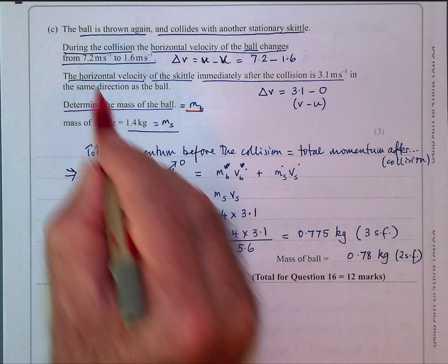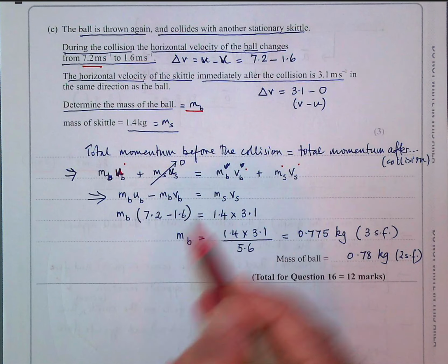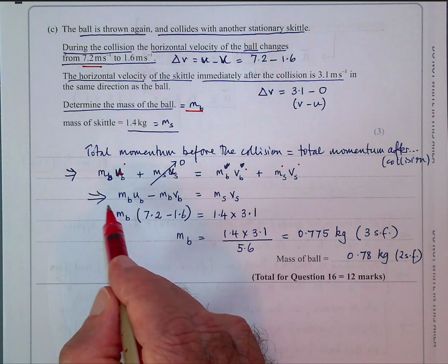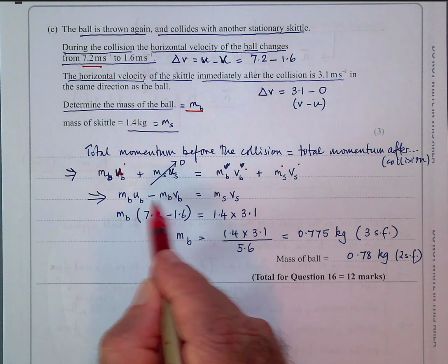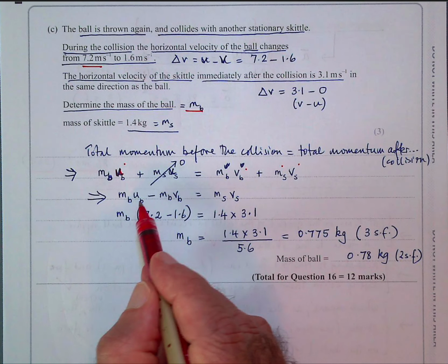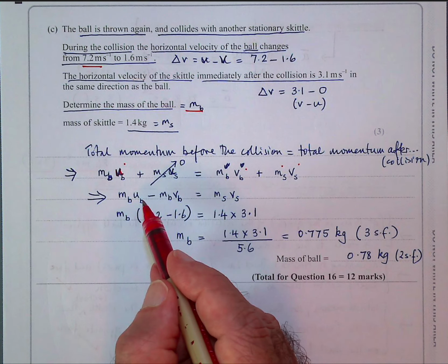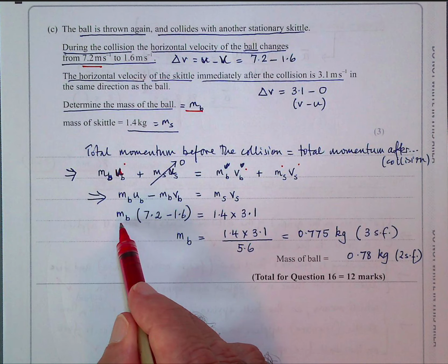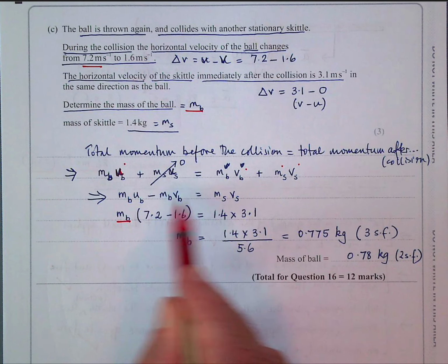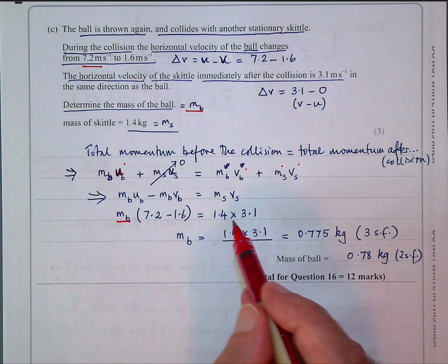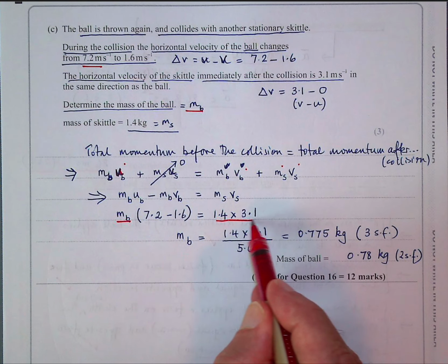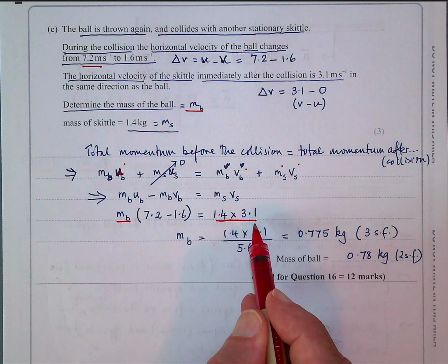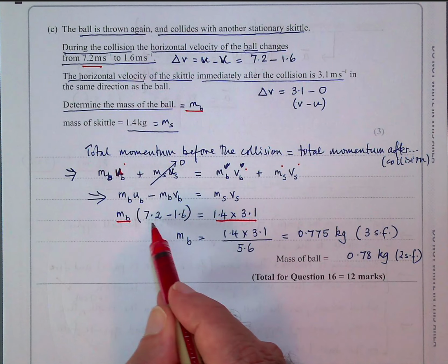Okay, so the ball changes from 7.2, so we know U is 7.2. If you put all the numbers in, I've taken this to the other side and put the ball ones together, because we know that it changes from 7.2 to 1.6. So I can then factor out the mass, because this is what we want to work out. You can see what I've done, I've just done a bit of algebra. On the right-hand side is just the mass of the skittle. So the loss of momentum of the ball becomes the momentum of the skittle, in other words. So this is how much the velocity changes.